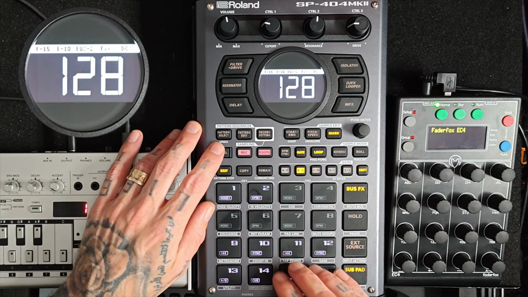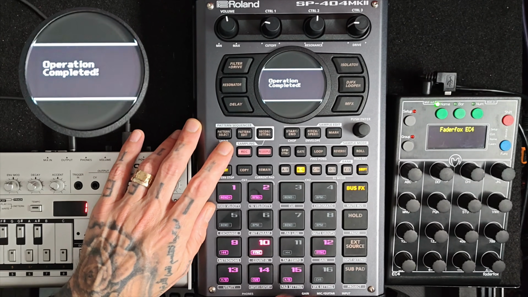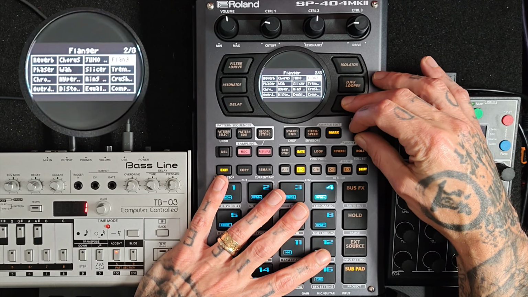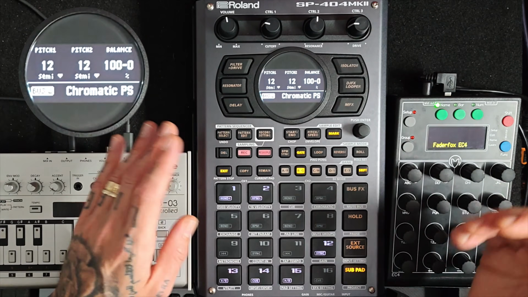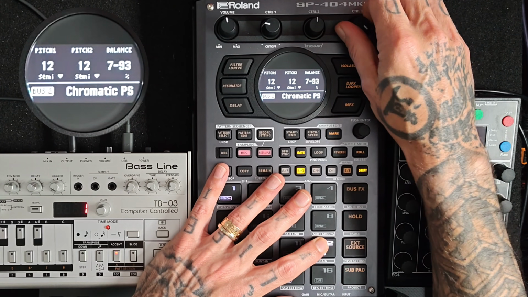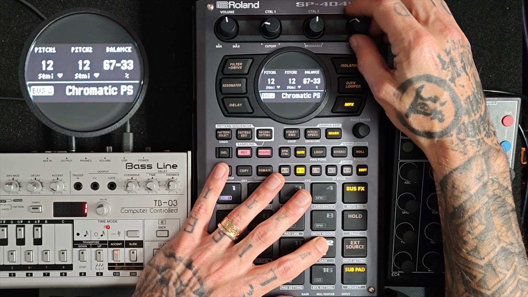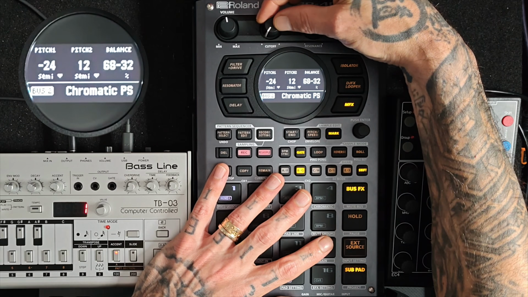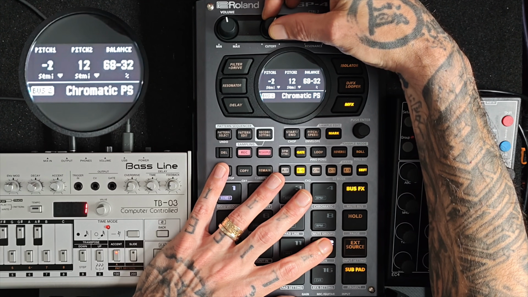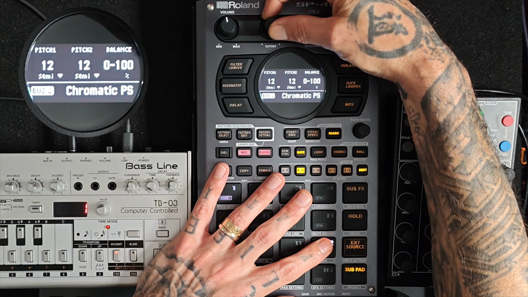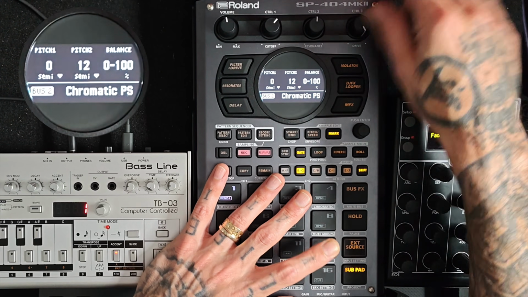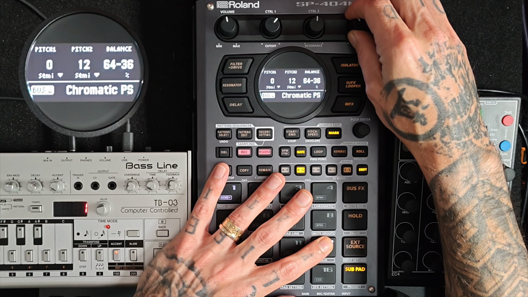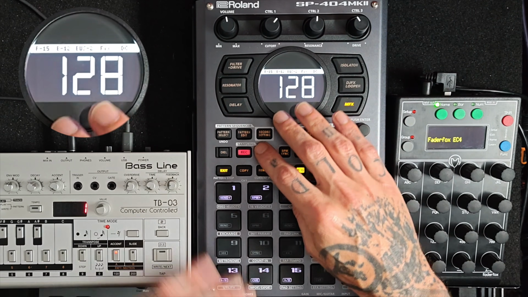Nice. Let's delete this one and this one. Also this. I want to use another effect, which is the chromatic pitch shifter. Just to add a touch of this kind of metallic quality. So let's resample.